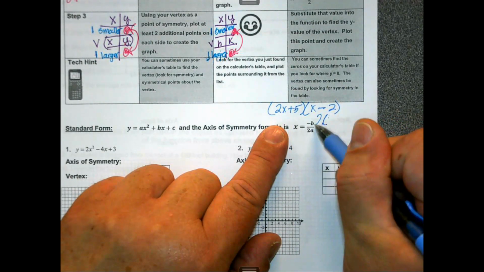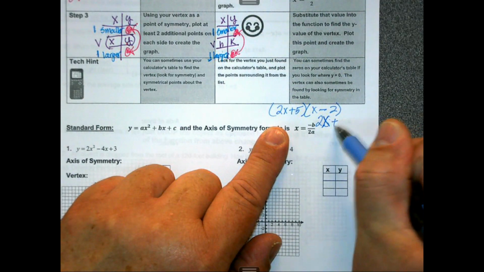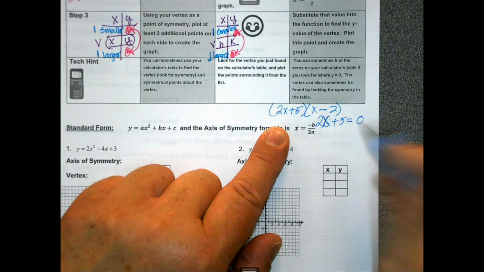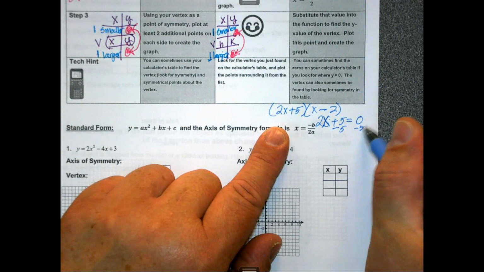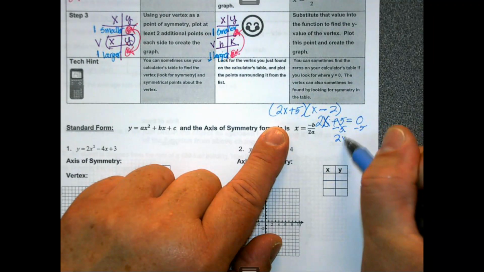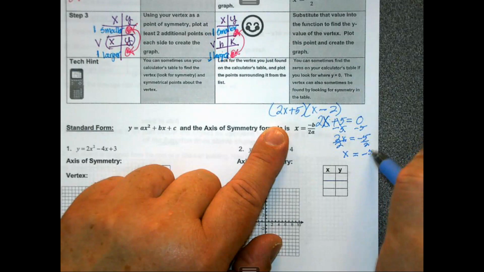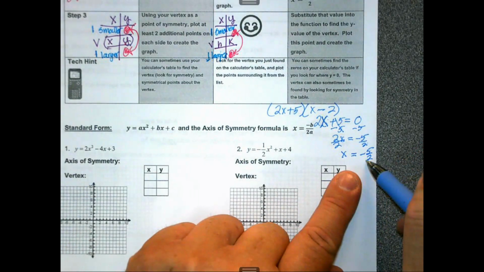So if I set that 2x plus 5 equal to 0, you're going to get a fraction, right? Subtract 5. Then I get 2x equals negative 5. Divide by 2, divide by 2. So x equals negative 5 halves.